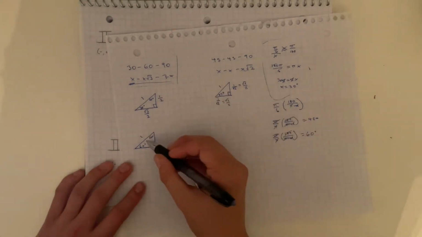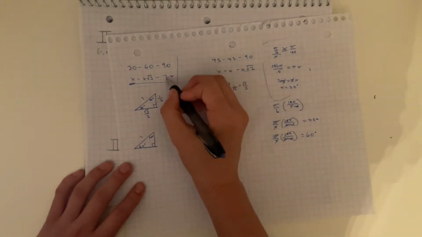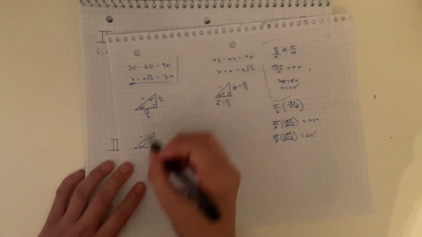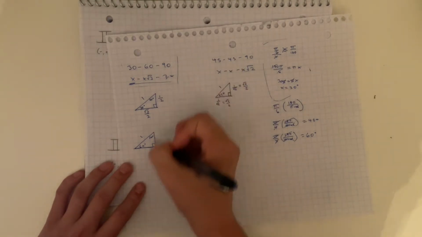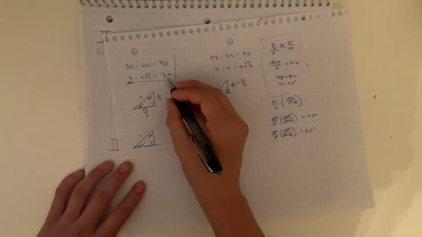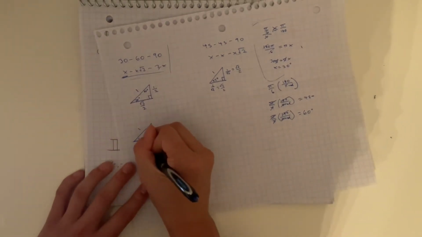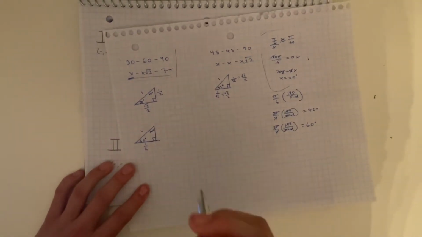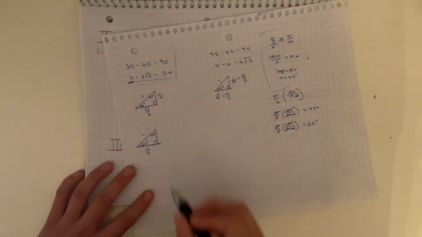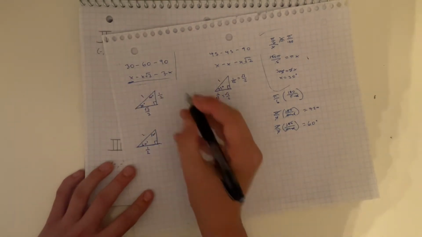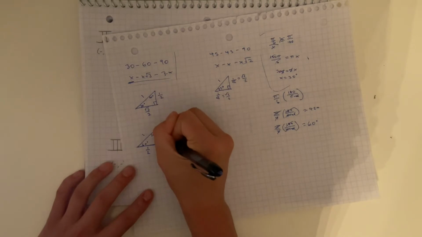So if the hypotenuse is 1, which is 2x, then that means that the smallest side, or the side opposite the smallest angle, will be 2x divided by 2, or x. So we have 1/2. Now the second biggest side will be x times root 3. So 1/2 times root 3 is root 3 over 2.